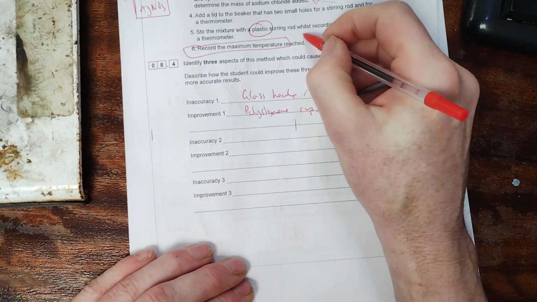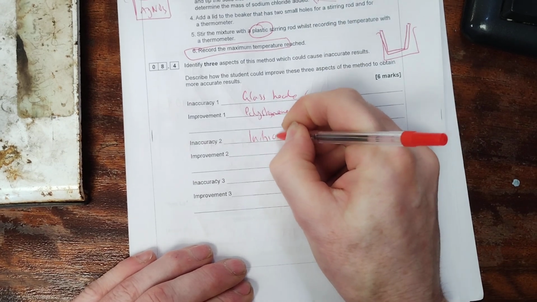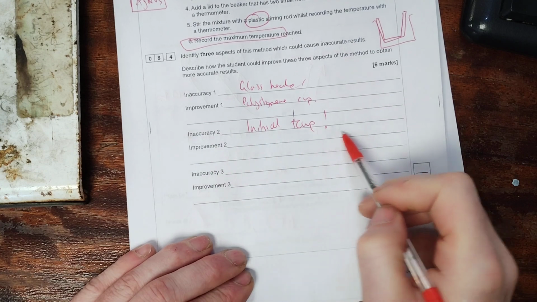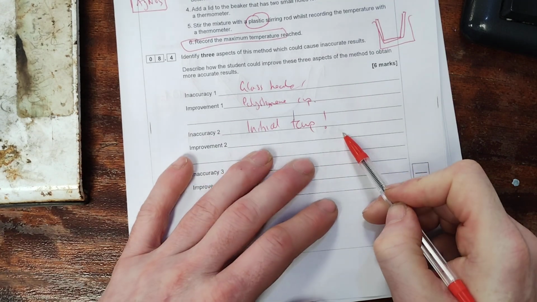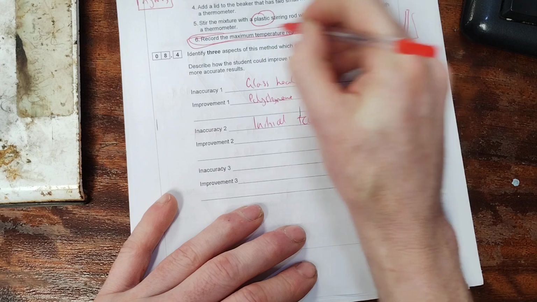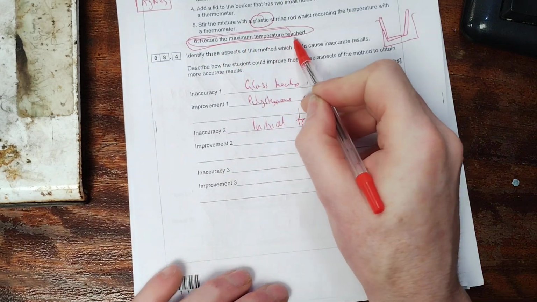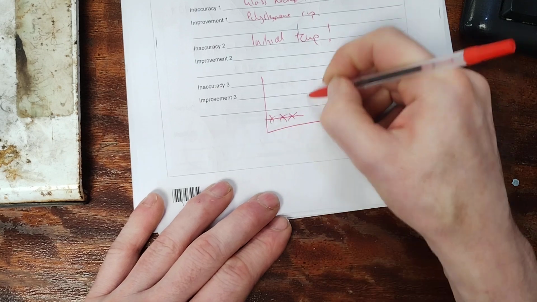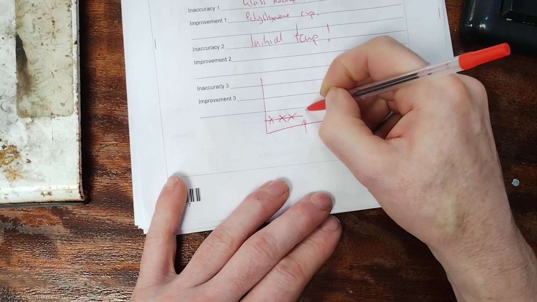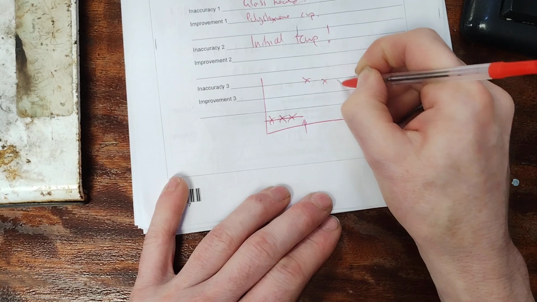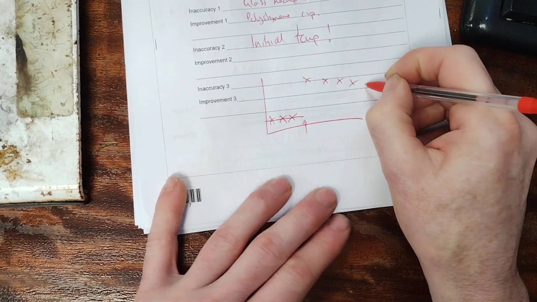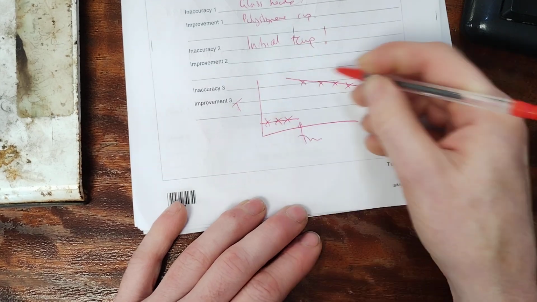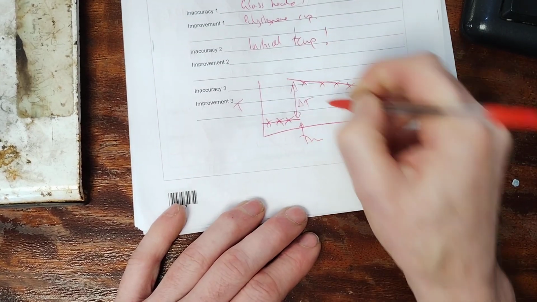Well, one thing they forgot to do is record the initial temperature. Improvement: they should have recorded the initial temperature to work out a temperature change. Another thing is, instead of recording the maximum temperature reached, they should have taken the temperature of the solution for 3 minutes, on the 4th minute added the sodium chloride, and on the 5th, 6th, 7th, 8th minute taken the temperature readings. They should extrapolate on a graph of time against temperature to work out delta T.